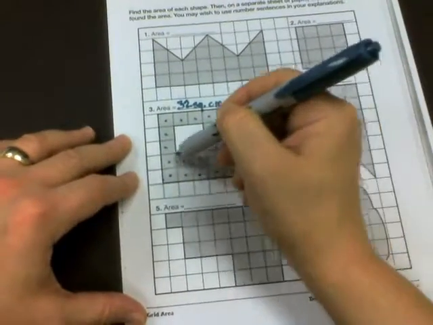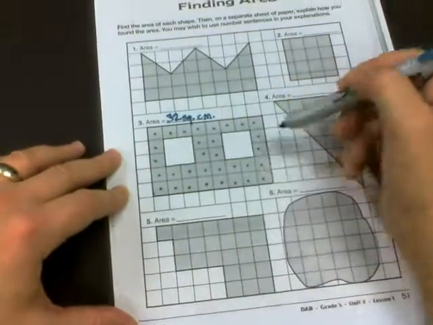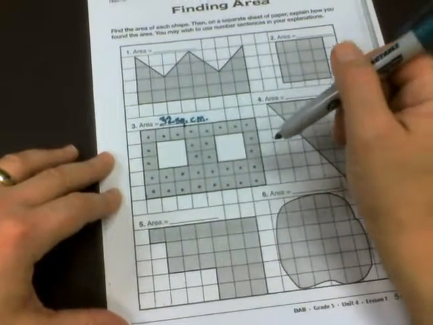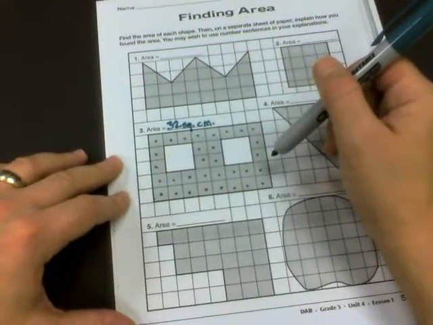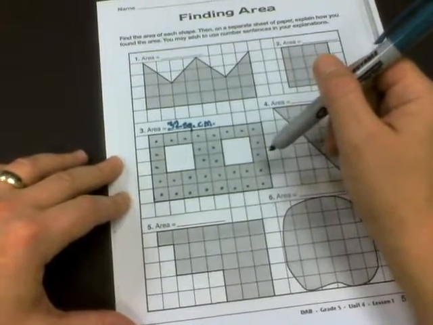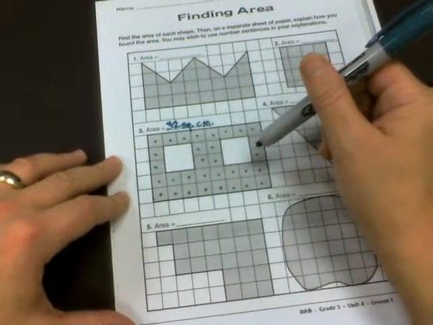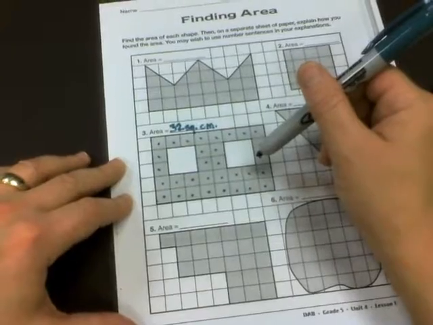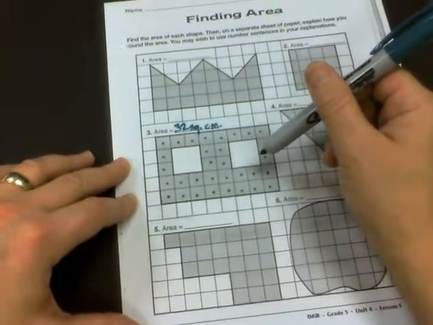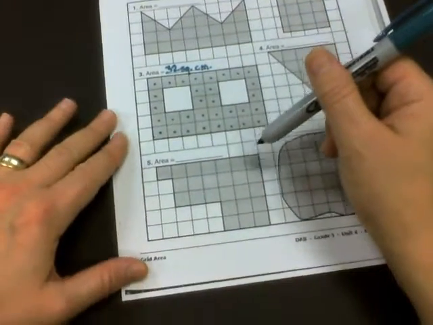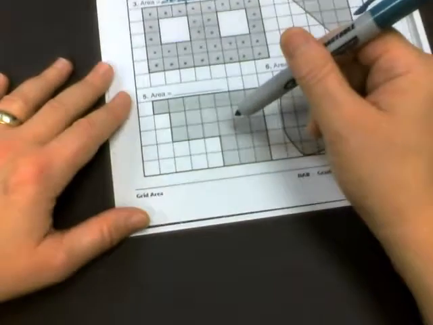Now there are faster ways to figure out the squares if you know that you can separate out, for instance, this rectangle, and you can figure out quickly how many squares are in it. That would be a quicker way to figure it out. But right now, we're just going to make sure that we can count the squares that are covering the shape using the grid. So, the second shape we're going to look at is this one.